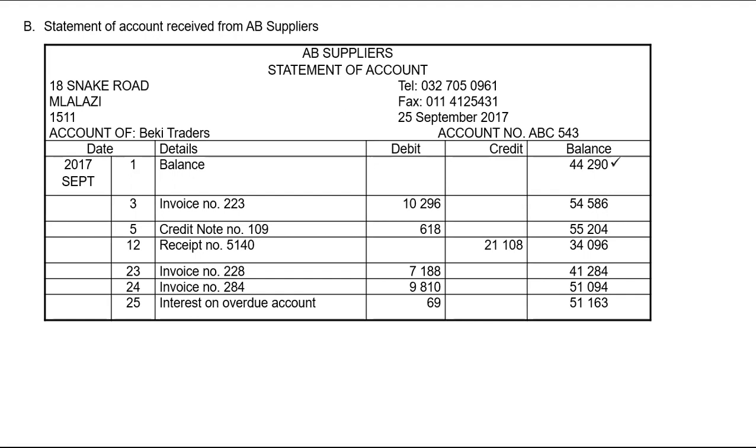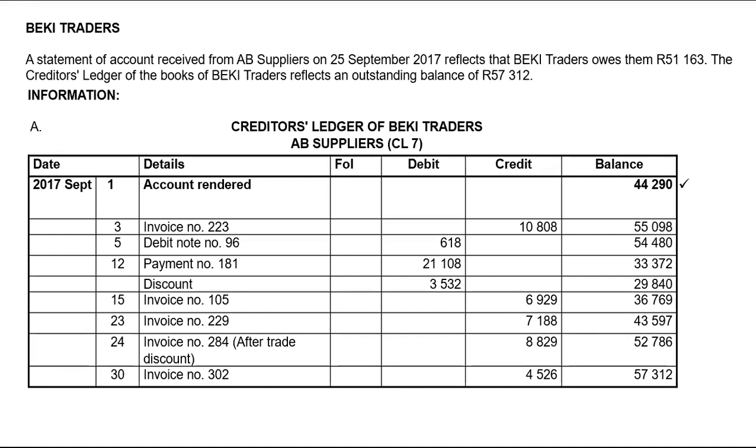Now we start comparing. We realize that invoice 223 for 10,296 is not the same as the invoice that we have on the other side, which is pretty much the same invoice, invoice 223. So in the creditors ledger, we will also basically circle it. Between us and them, we don't know who's wrong, we don't know who's right.